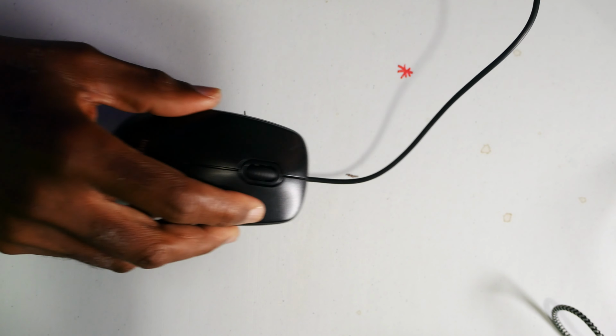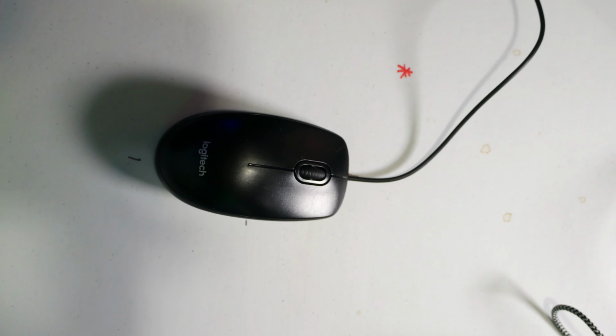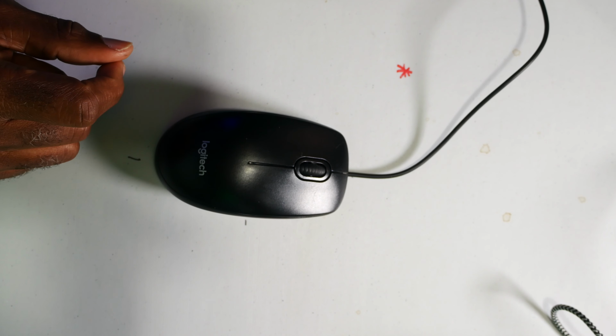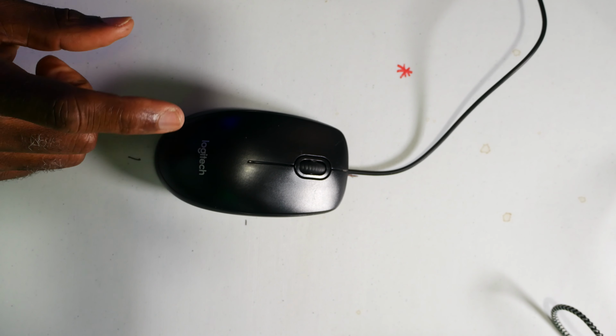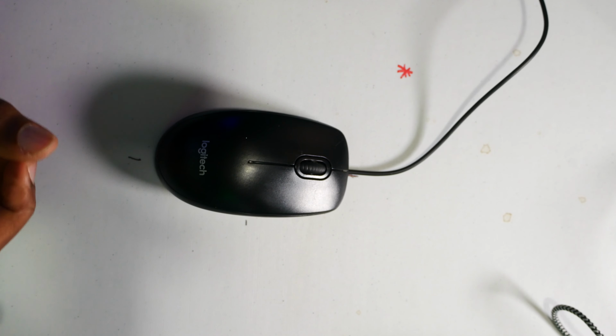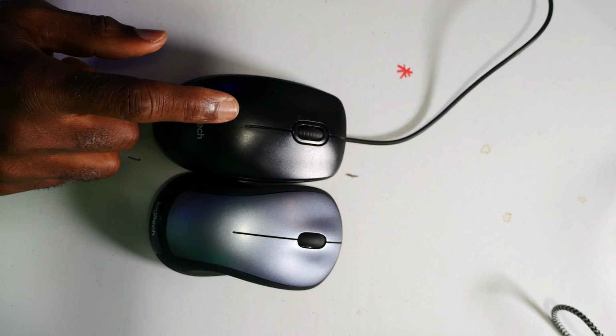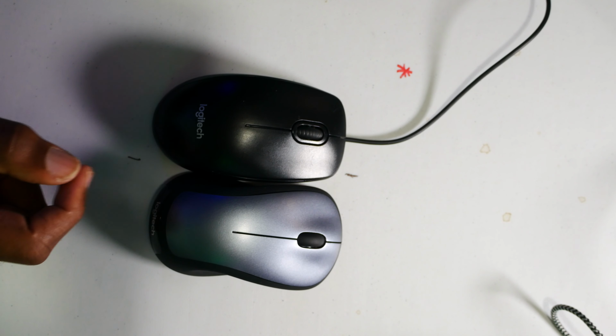I'm going to move this out of the way. And here, this is a corded mouse. These are the more common kind of mouse. I'm just going to put them together so you can see them. So this is a corded one, and this is a cordless one.